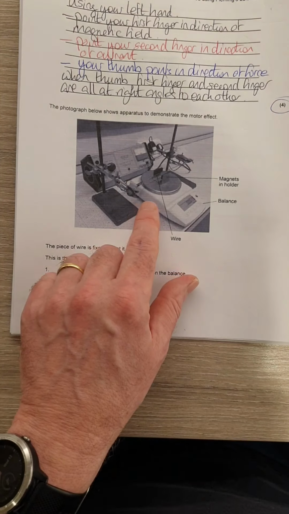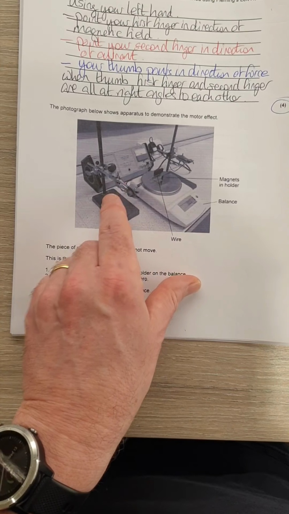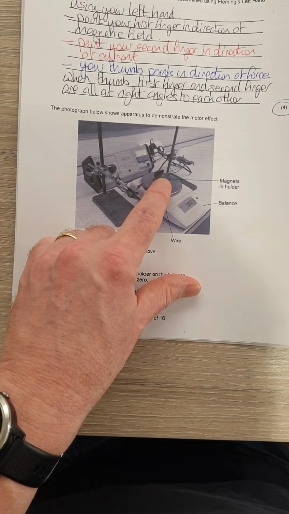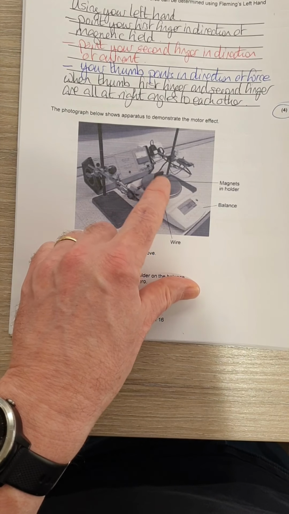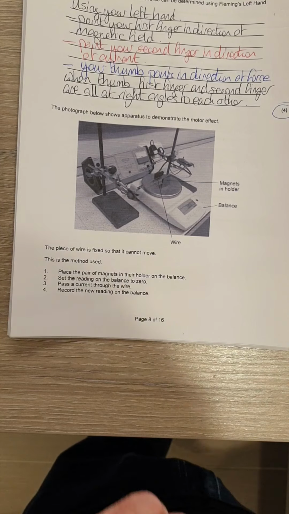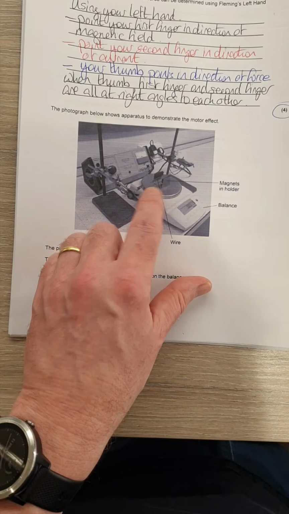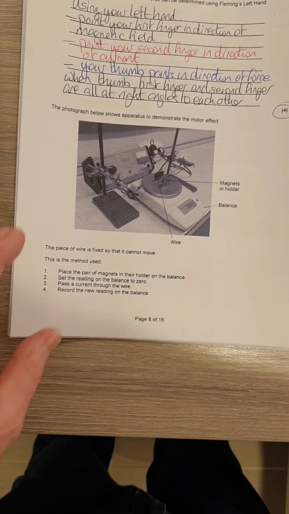What we've got is we've got a balance and there is a wire here that's held by 2 clamps, and that wire is passing in between the poles of a magnet. So we have a balance. On top of the balance we've got this horseshoe magnet, and the wire is passing through the magnetic field.